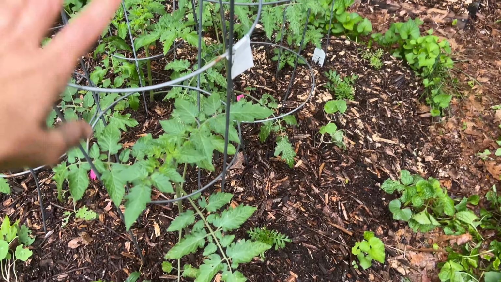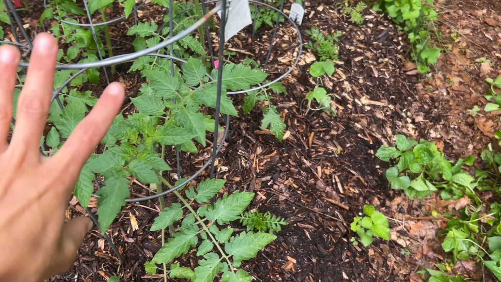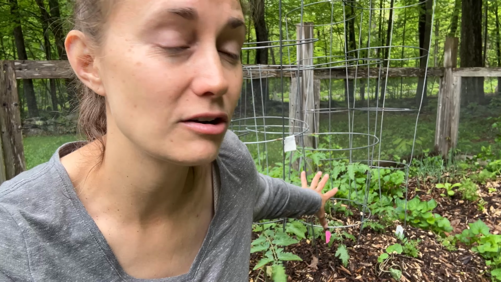So we touched a little bit on tomato support and some of the differences between supporting determinate versus indeterminate tomatoes, but let's talk about that in a little more detail. So tomato cages, like the ones behind me, make a great support option, primarily for determinate tomatoes. Now, having said that, if you have been following along with me for a while, you know that I break a lot of the rules, and I break a lot of my own rules pretty often too. So I will say that these plants behind me are actually indeterminate tomatoes. These are cherry tomatoes, which is why I'm supporting them with cages.